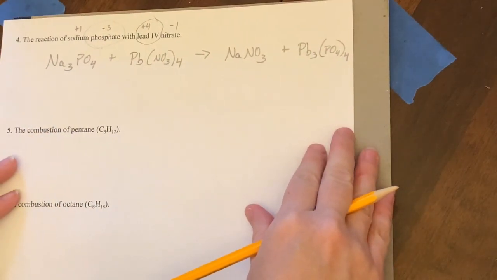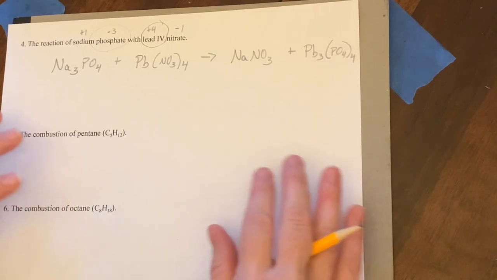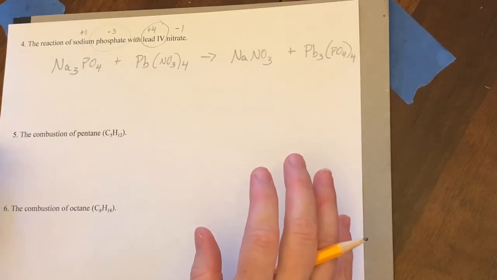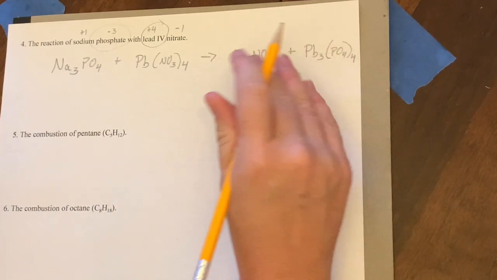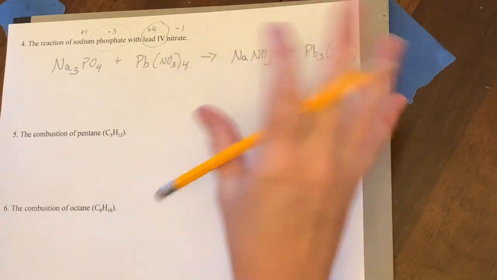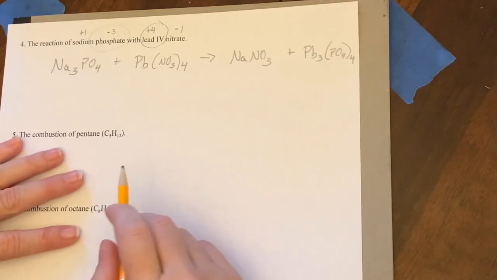All right, so when it comes to this type of double replacement reaction, I'm going to give you a little piece of advice. You want to start dealing with the most complicated one and leave the least complicated one till the end. And by complicated, I mean the one with all of the subscripts.